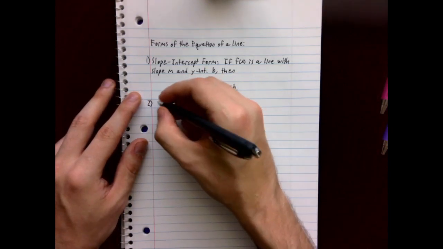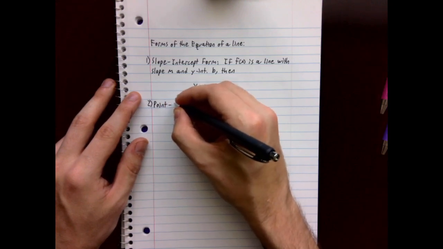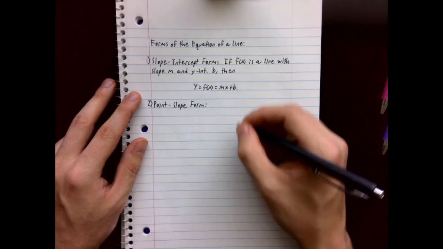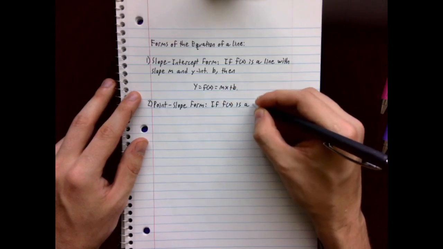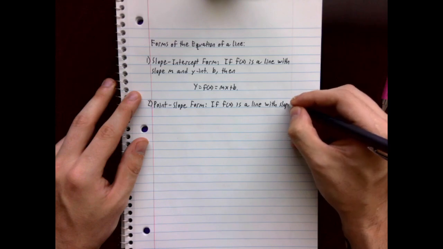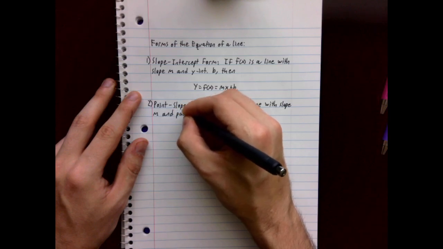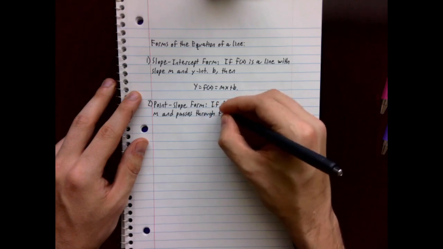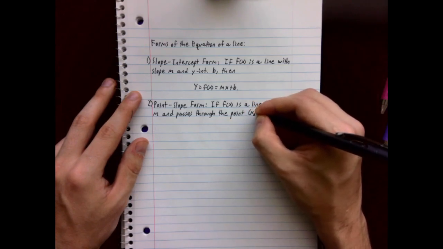The second form is the form that we will use more often, and the one that will be most important to us is the point-slope form. So if f of x is a line, again with slope m, and passes through the point x0, y0.